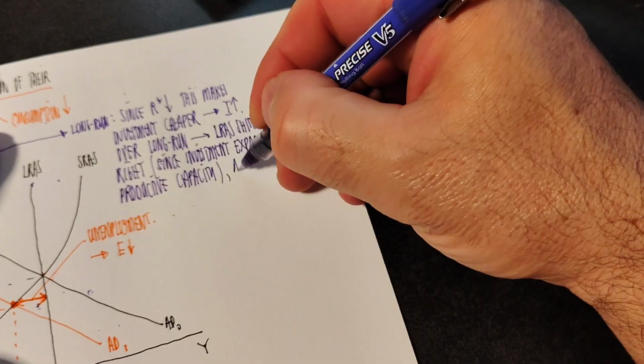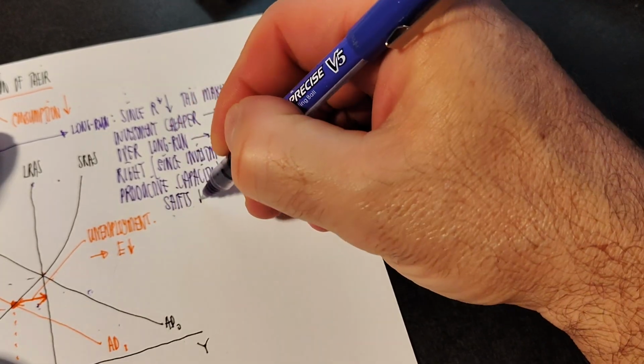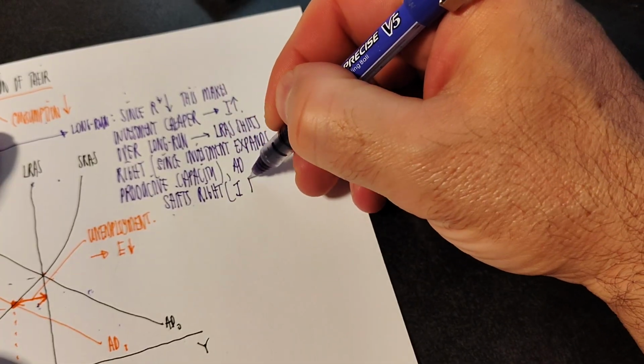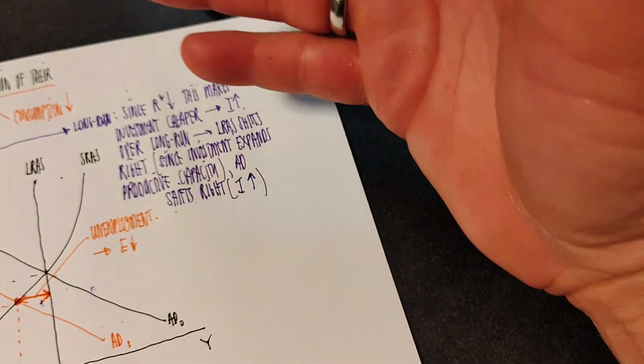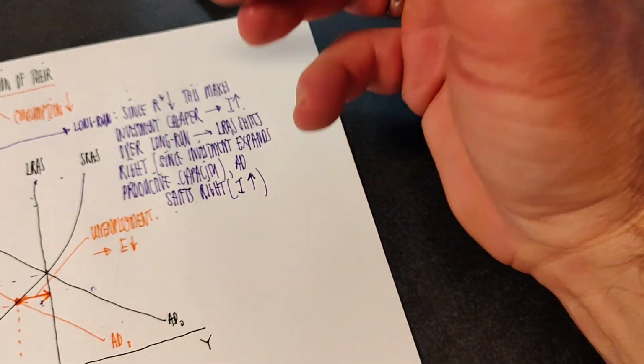And we're also going to have the AD curve shift to the right too, to symbolize the investment increase. Because again, don't forget, investment is part of aggregate demand, but investment has the ability over the long run to actually increase the productive capacity of the economy.